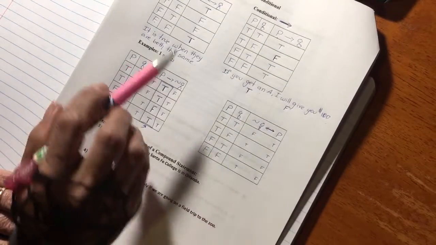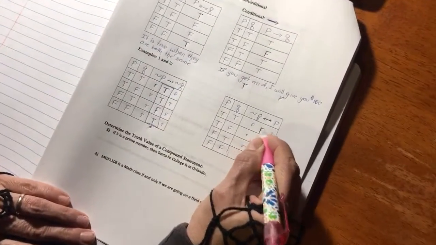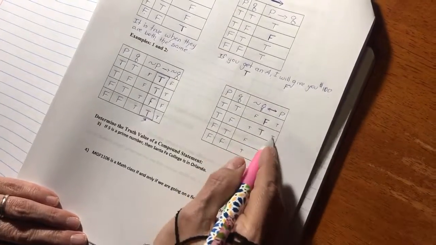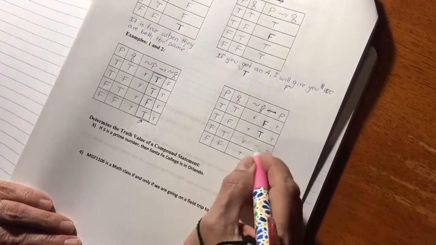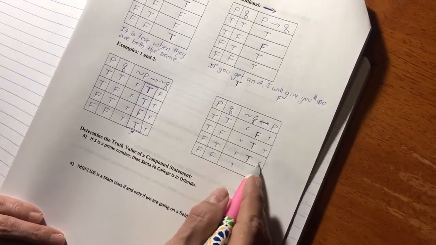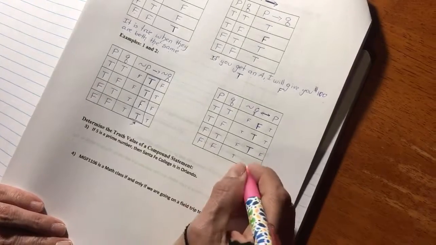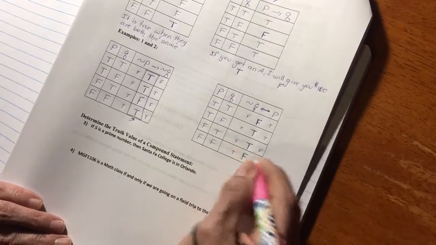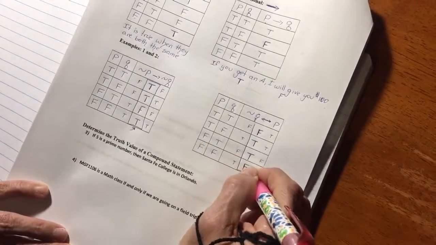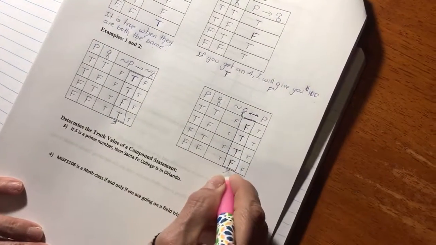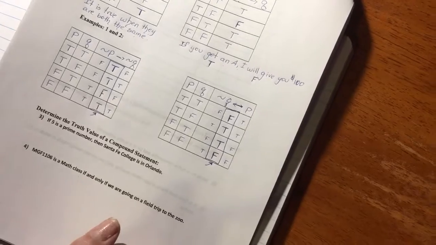Now, the biconditional says it is true when they are both the same. So this one is false because they're both different. This one is true because they're both true. This one is true because they're both the same, they're both false. And this one is false because they're not the same. So this is the biconditional statement, and that is your final answer for that.